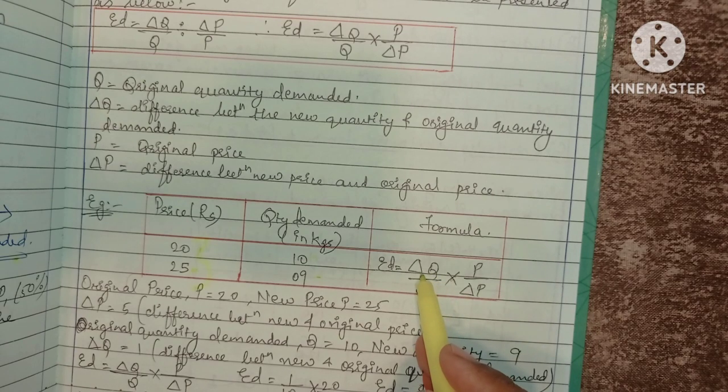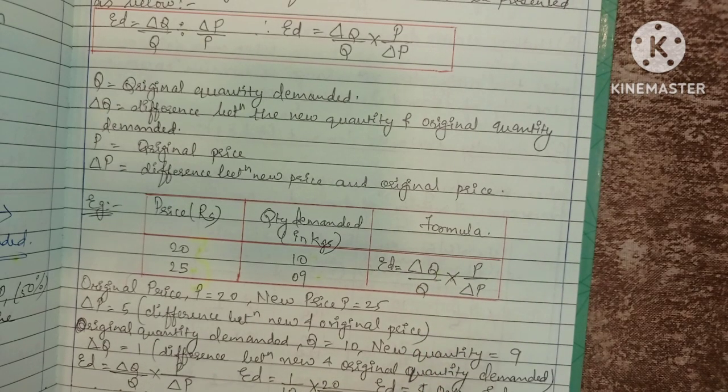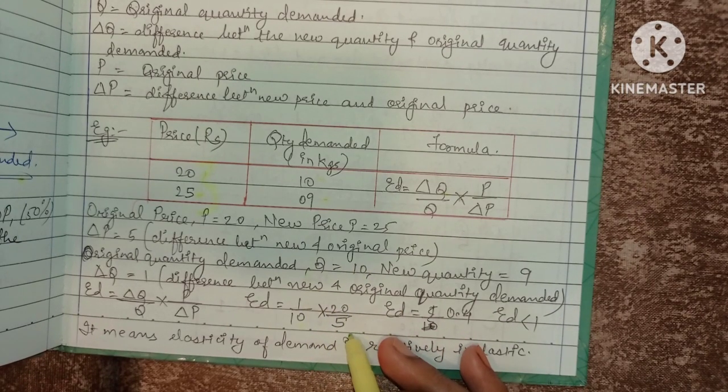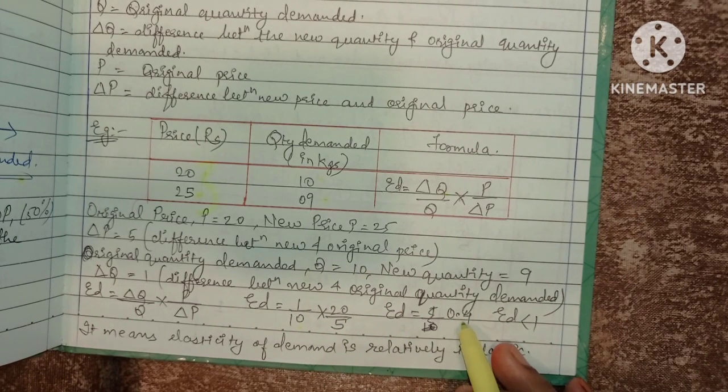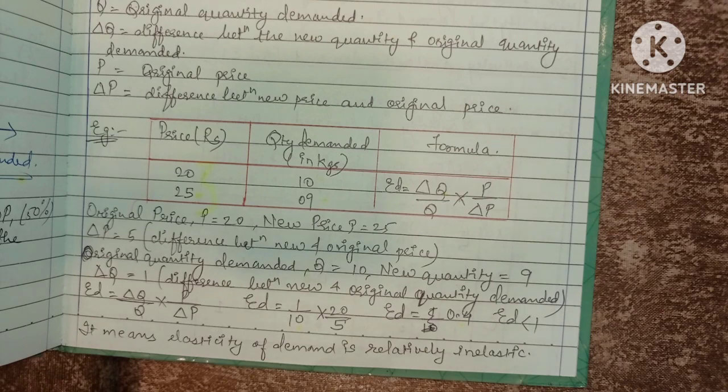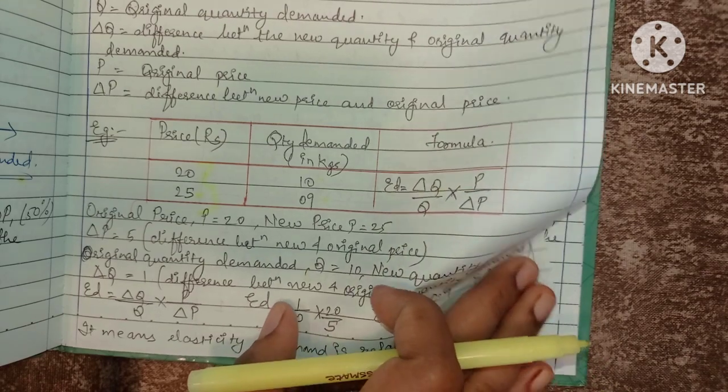So change in quantity is 1 divided by 10, multiplied by 20 divided by 5. The answer is 0.4, so ED is 0.4, which is less than 1. It means the elasticity of demand is relatively inelastic. As you have learned in my previous videos, relatively inelastic demand is less than 1.